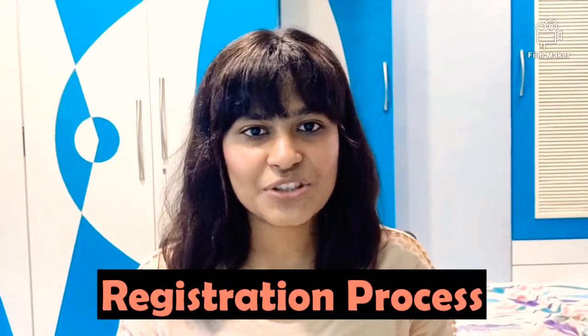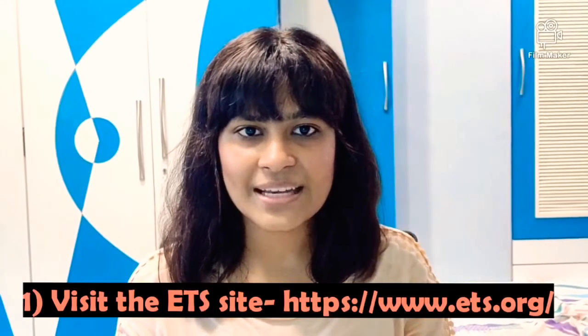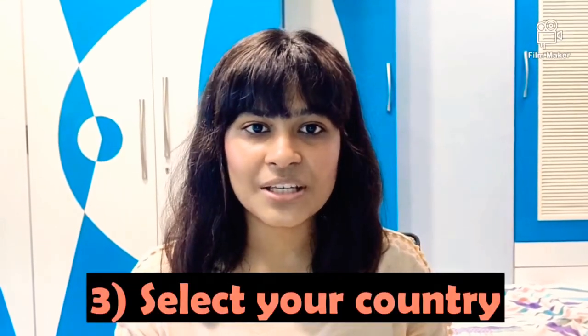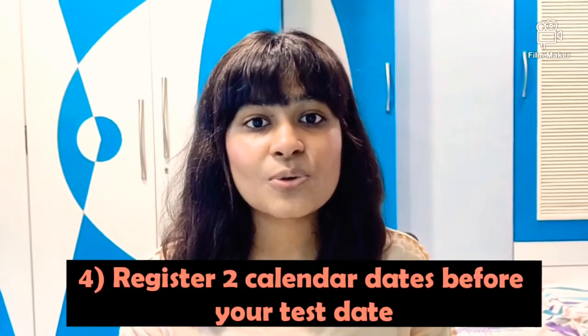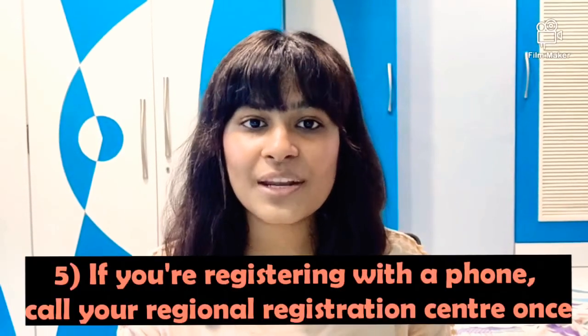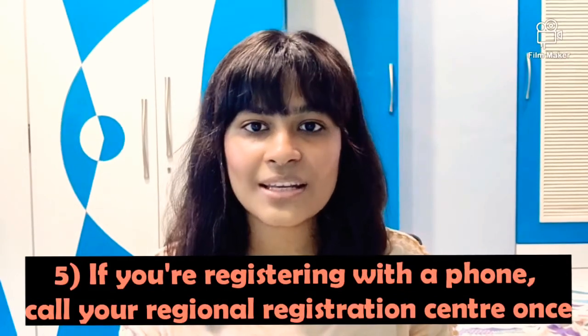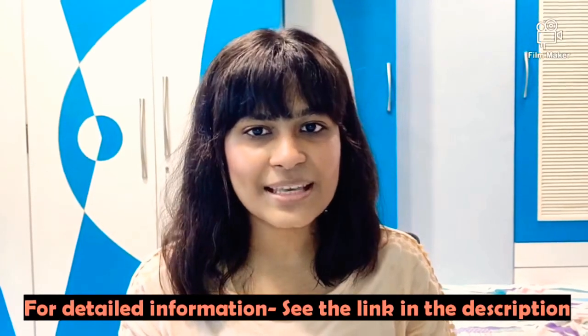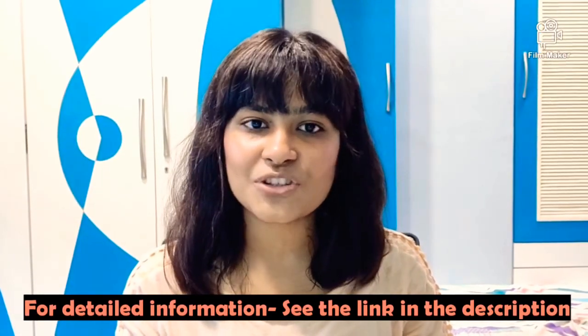Next, we have the registration process. So the first step is to visit the ETS official site that we've mentioned right here. Second, you need to create your account. Third, select your country. Fourth, register at least 2 calendar dates before your preferred test date. And fifth, if you're registering with a phone, then call your regional registration center. For detailed information on registration and cancellation policy, please visit the site that we mentioned in the description below.